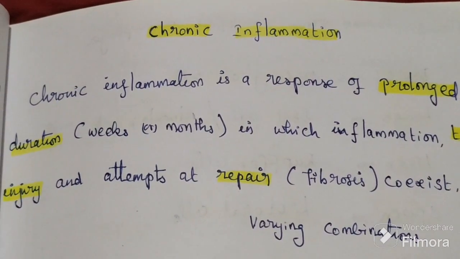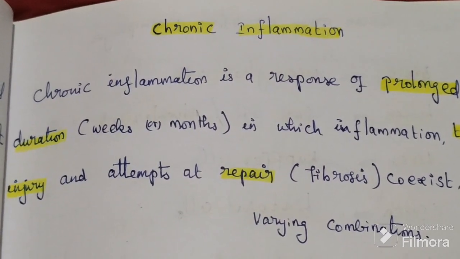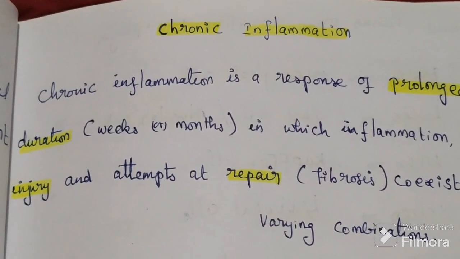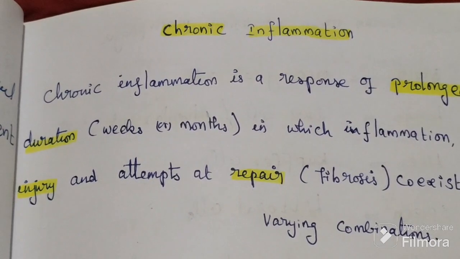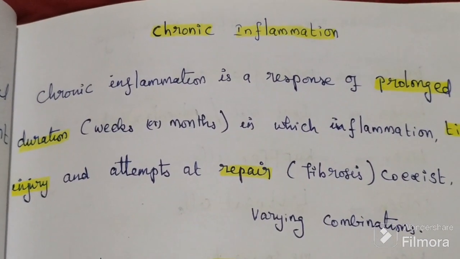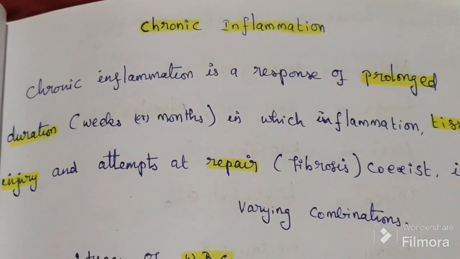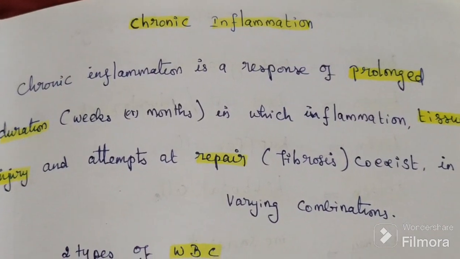Today's topic of discussion: chronic inflammation. What is chronic inflammation? It is an inflammation of prolonged duration. Prolonged duration means it will take weeks or months. And here, three things take place simultaneously.